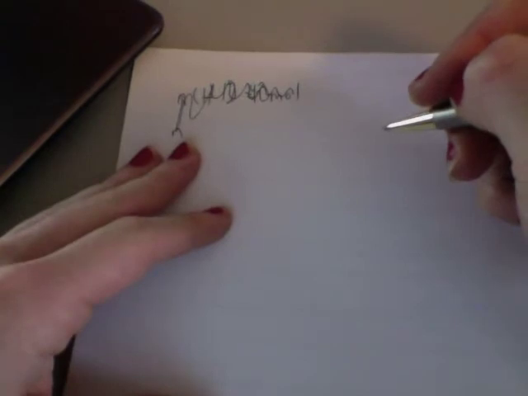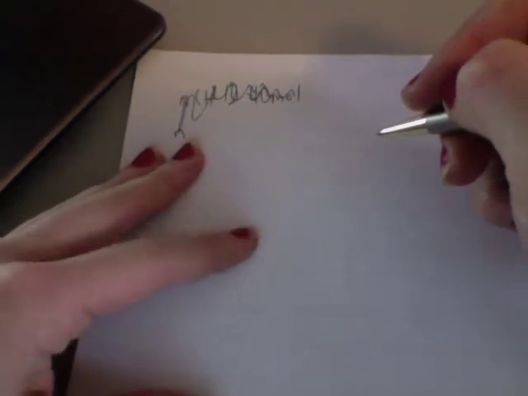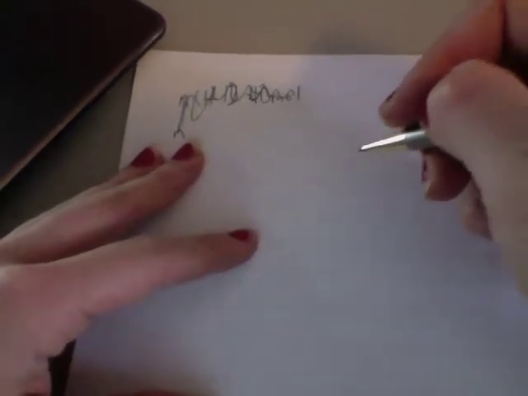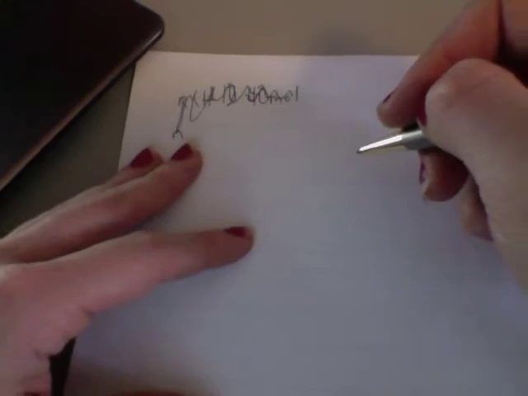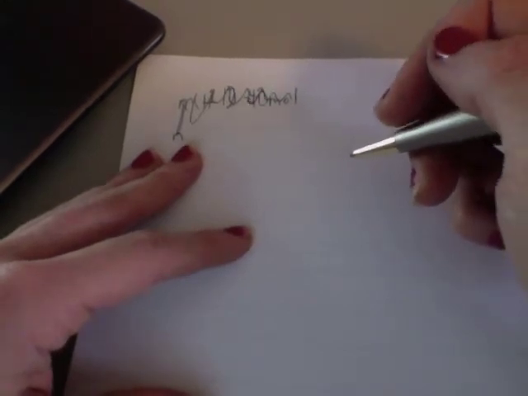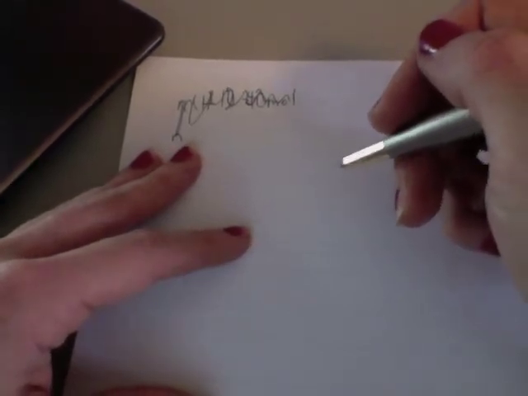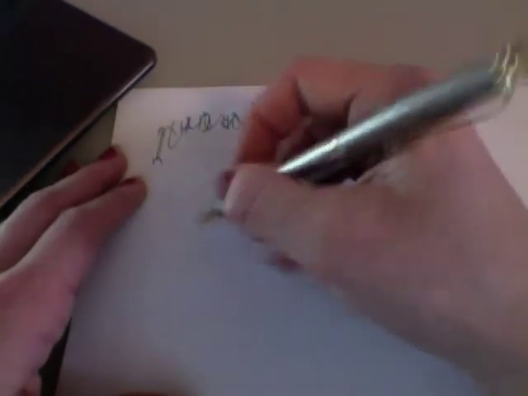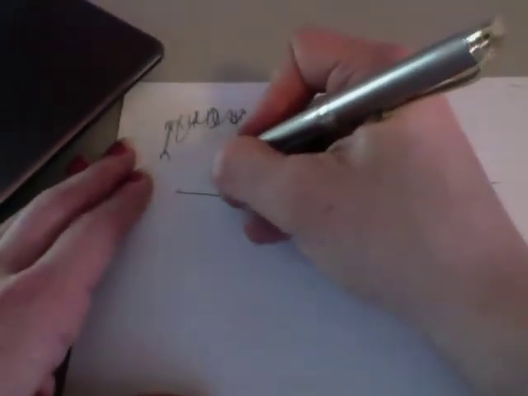The mixture was prepared by placing 4 moles of HI in a 2-litre vessel at 330 degrees Celsius. At equilibrium, 0.44 mole of H2 and 0.44 mole of I2 were present. Calculate the value of the equilibrium constant at this temperature. So different temperature, K changes. I just do my table, which is 2HI, and then we have H2 plus I2.